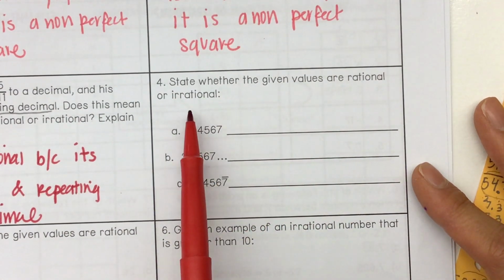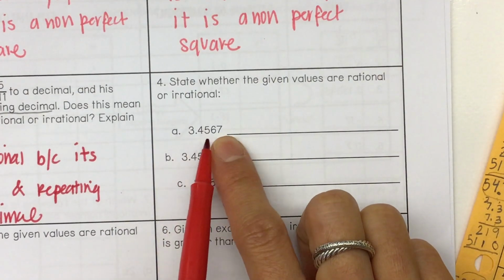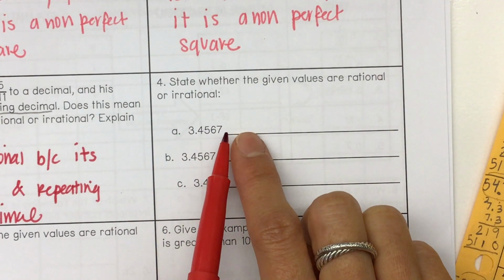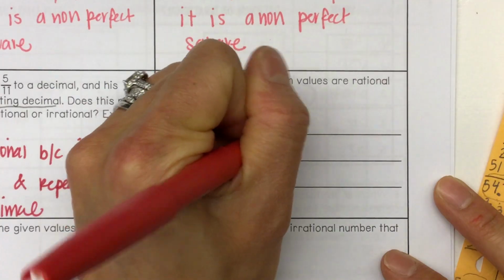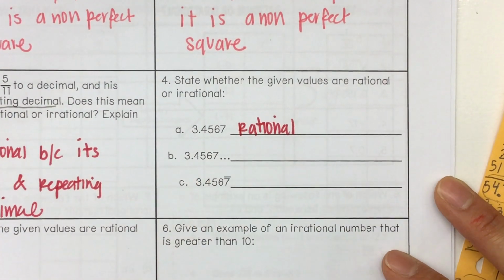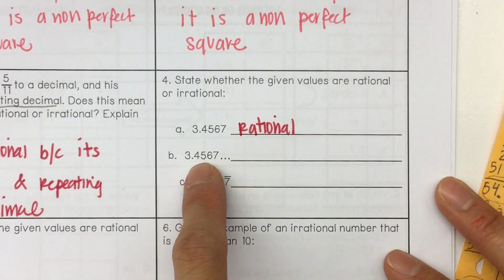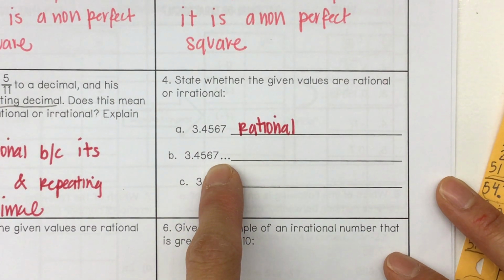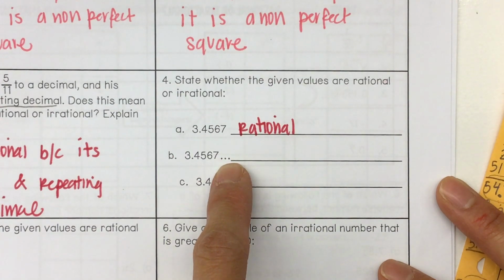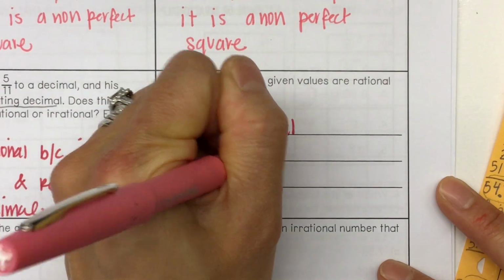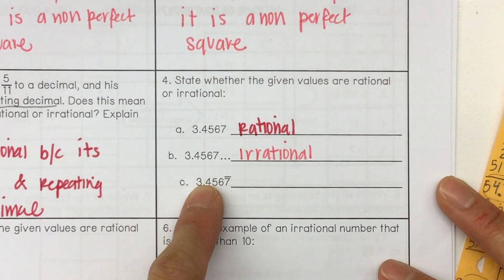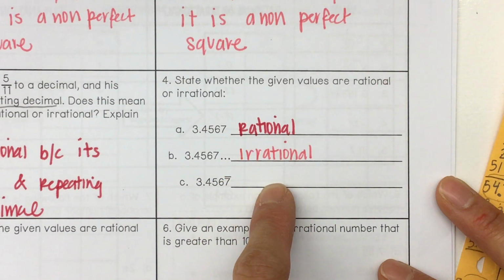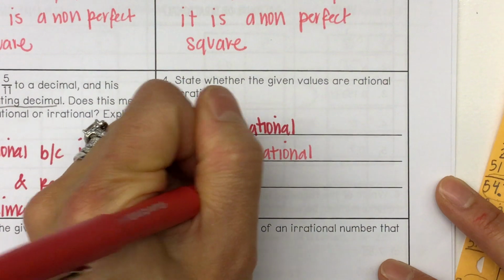Okay, moving to 4. We're going to write down if they're rational or irrational. First number, I notice there's no dots, so it's not continuing, and it just stops, which means it terminates. So that one's going to be rational. This one, there's dots, and there's no pattern. See, 4, 5, 6, 7. So there's no pattern, meaning it's not repeating, and the dots means it's not going to stop. So that one is irrational. This one, 3.456, then that bar means the 7's going to keep repeating. Repeating means it is rational.